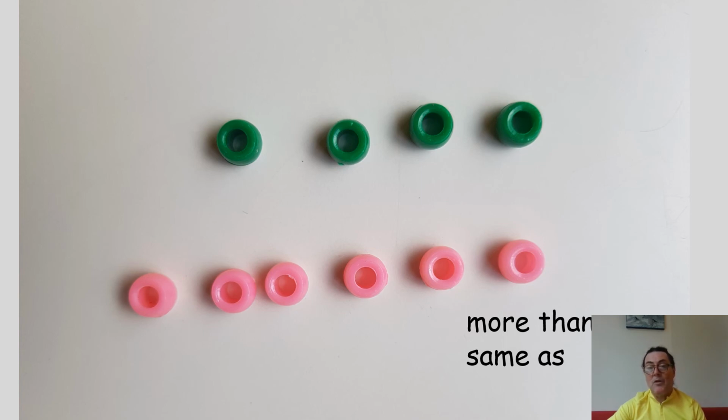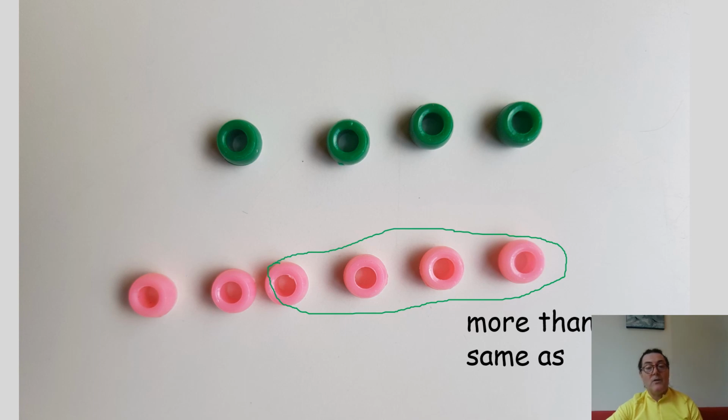How many more? Well, we have 1, 2, 3, 4 green beads. So let's count those 4 pink beads. Ready? 1, 2, 3, 4. So put those together and see how many we got left over. So we got how many more we have? We've got 1, 2 left over. So we can say we have 2 more pink beads than green beads.